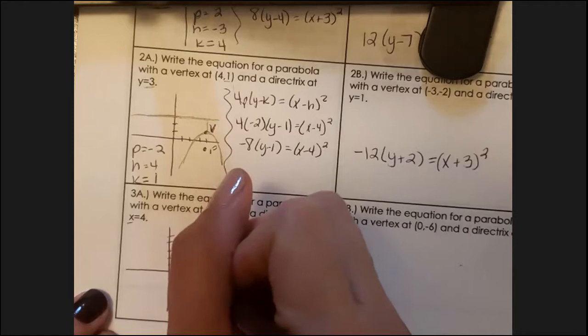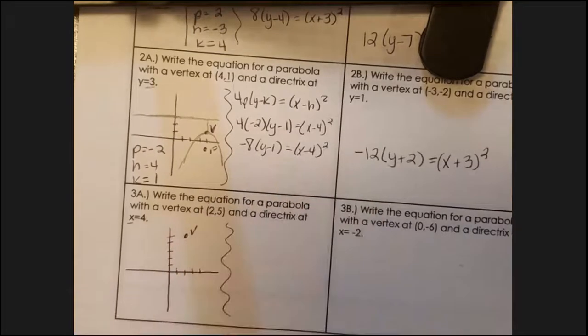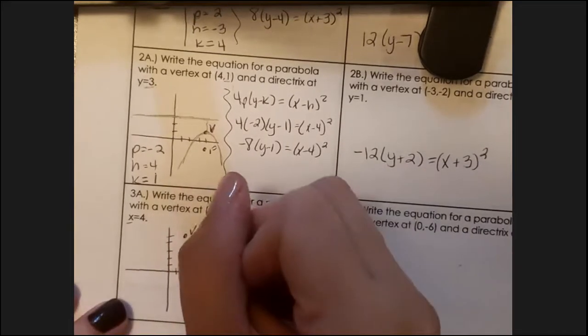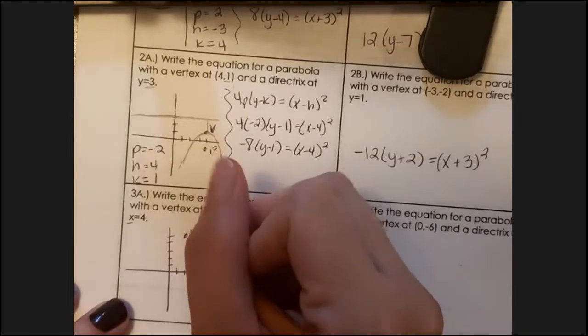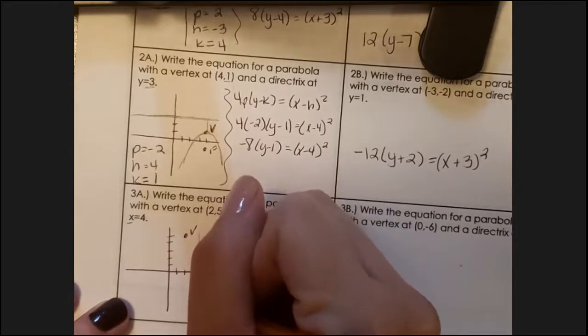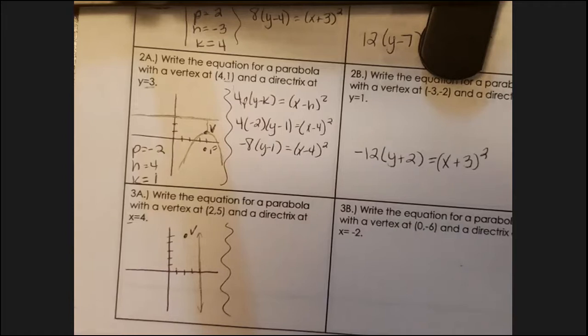So that's 2, 3, 4. So my directrix is over here. And again, the scale is not super important. What's important is that you get your vertex or your focus, whatever you're given, and your directrix, whichever element you're given, in the right position in relation to each other.